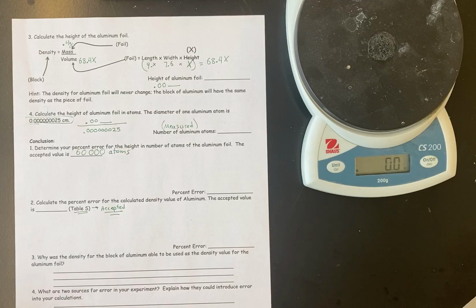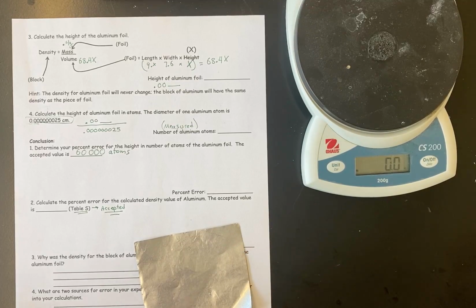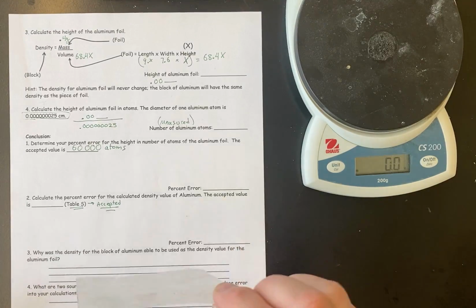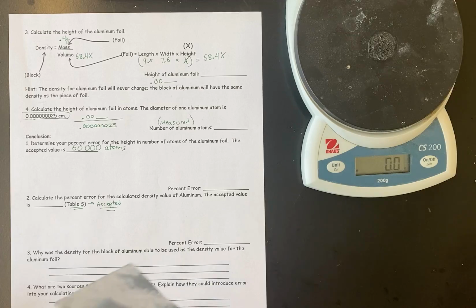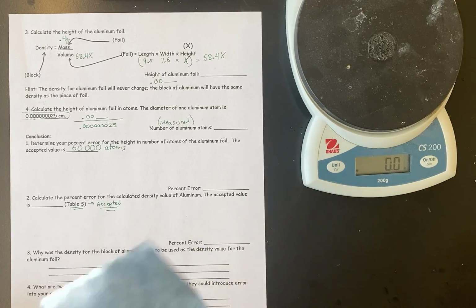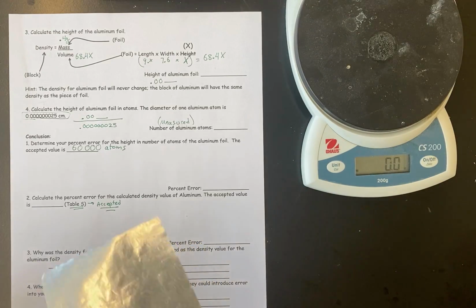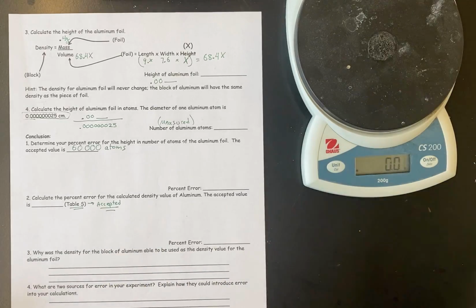Basically, why were you able to use the density for the block as the density of the aluminum foil? Because that's what this step here really assumes. We use the block to get the density because it's easy to work with, but then we applied it to the foil, which is not easy to work with, which is how we were able to do this. Why does that work? There's a very easy and obvious answer. Hopefully you figured it out.